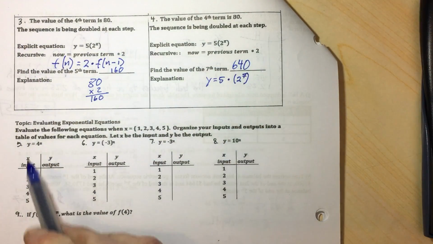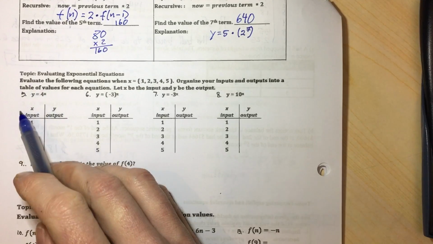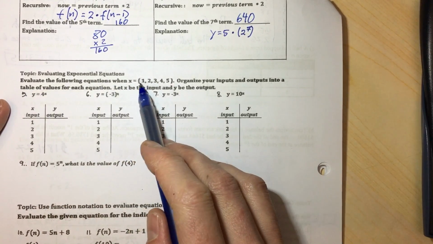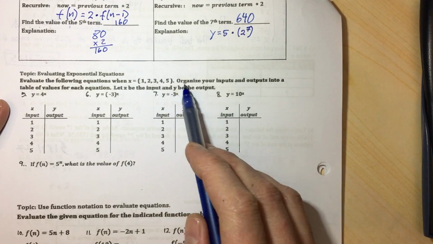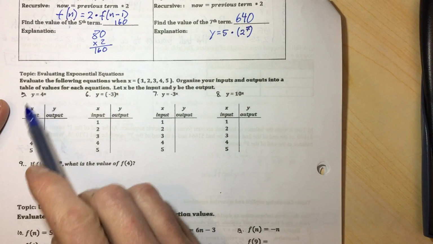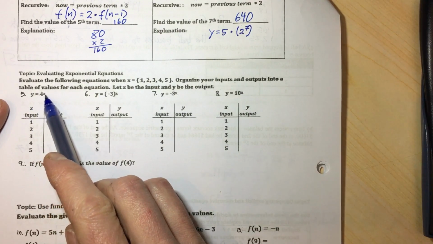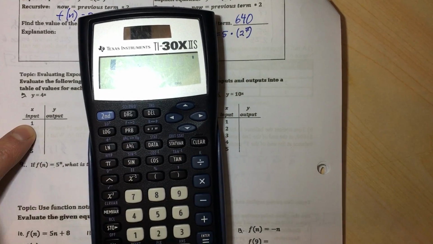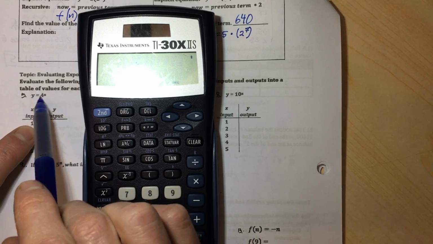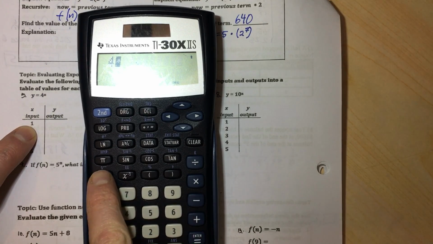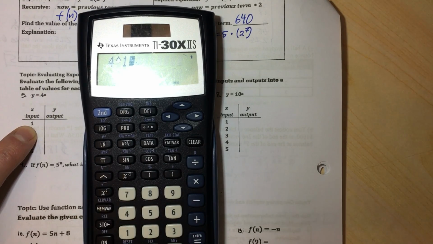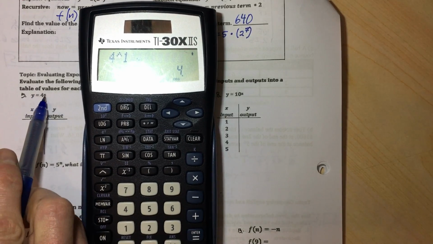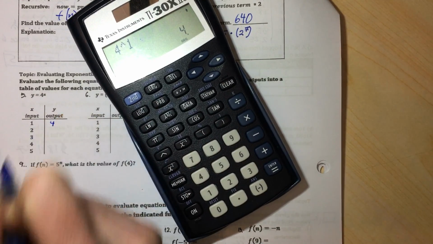Okay, so let's go on to the next section. Let's put some of our stuff into practice. Evaluate the following equations when x is 1, 2, 3, 4, 5. Organize your inputs and outputs into the table. Our first equation is 4 to the x. I want you to practice using the little caret hat. So we're going to say 4, and we're going to use exponent 1. So our input is 4 to the 1, and 4 to the first power is 4.